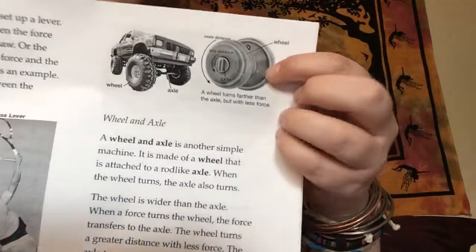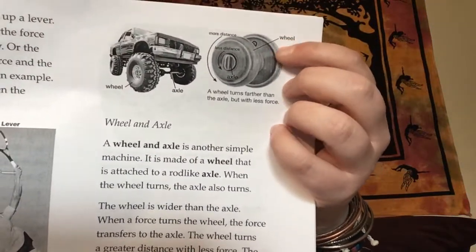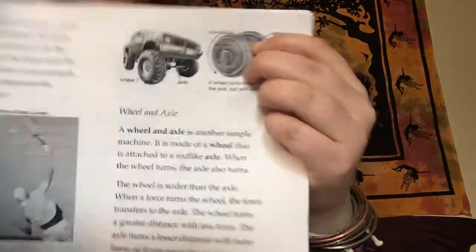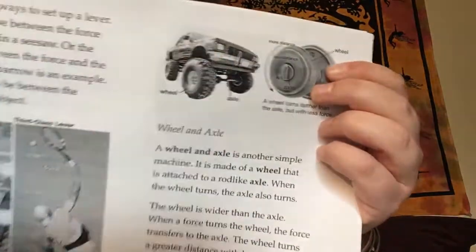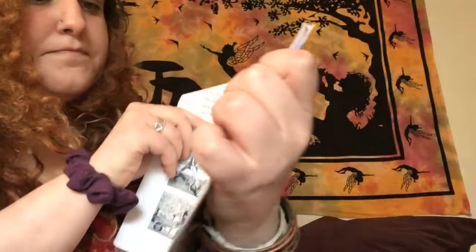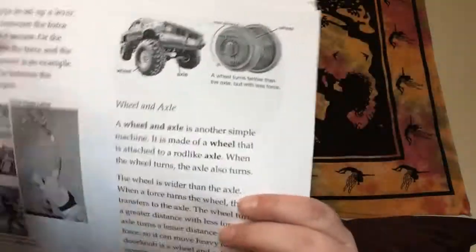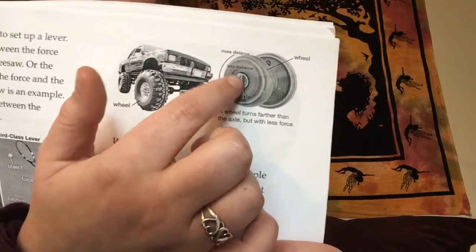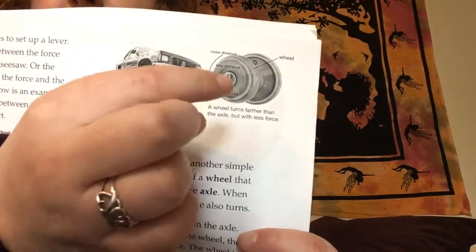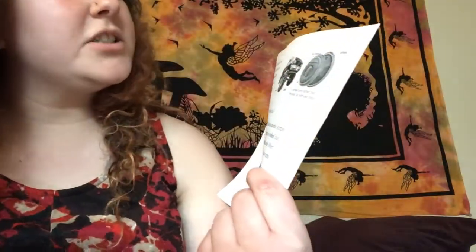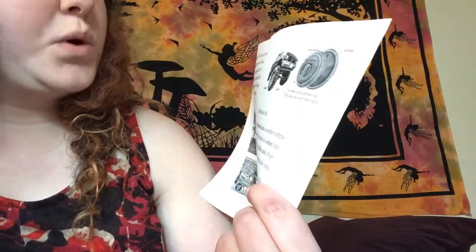A doorknob is a wheel and an axle. It makes opening and closing a door easier. Wheels and axles are also used in cars and bicycles. I never really thought about this being an example because the wheel is inside here. It's the thing that's turning. And then the axle is the thing that's holding it. Or the axle would be the key, or how you change it from lock to unlock. A wheel turns farther than the axle, but with less force. And we've already known this as an example.